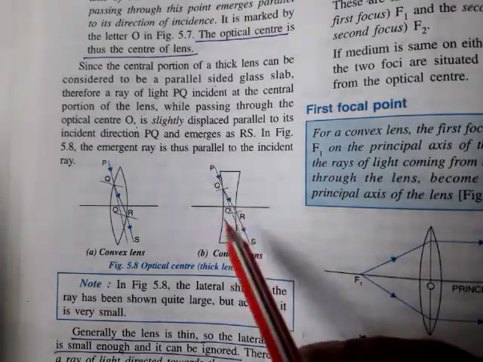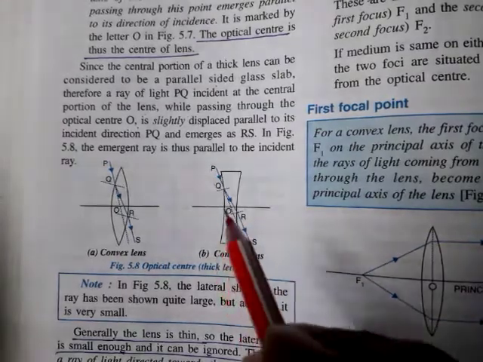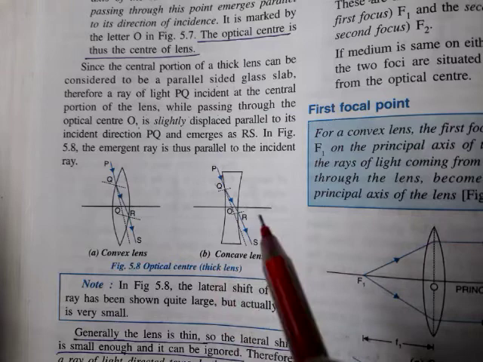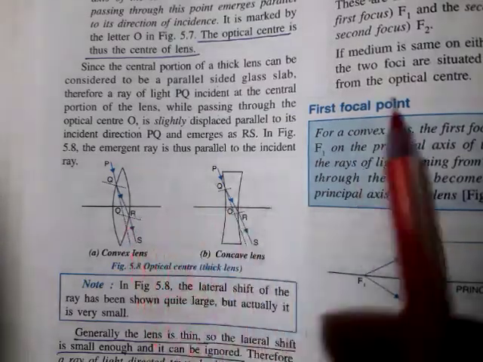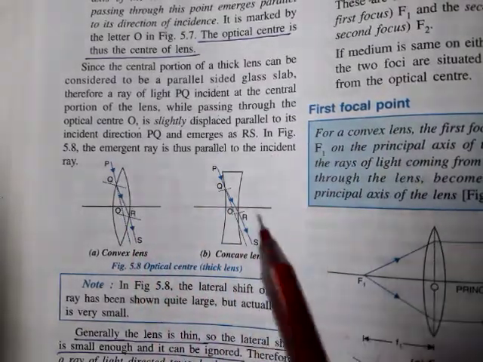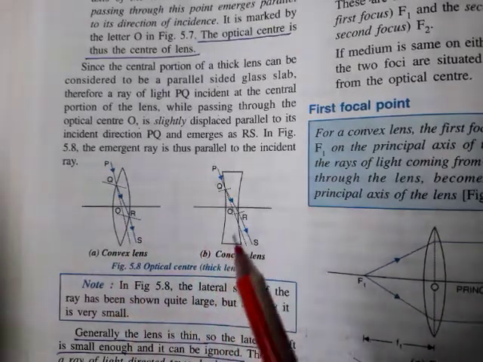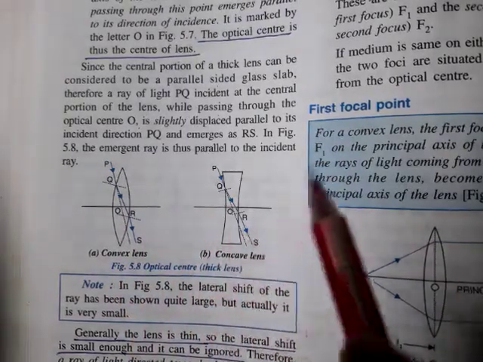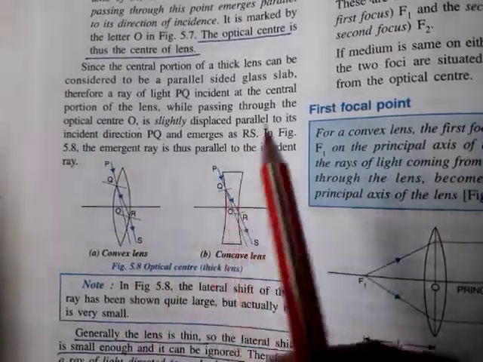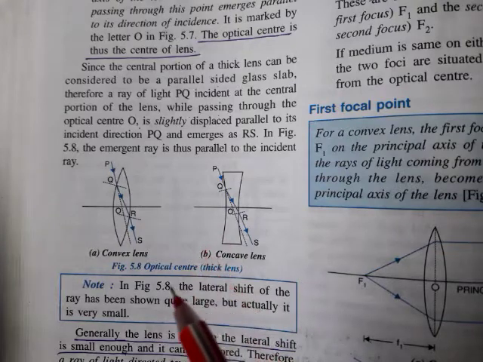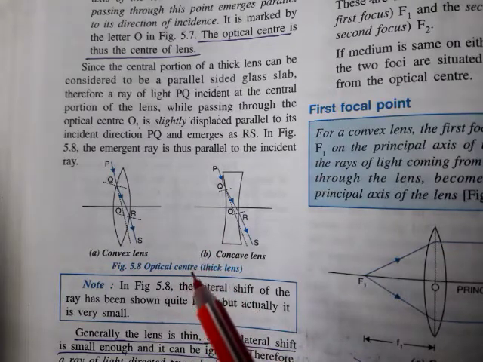But actually, what we know about the optical center is that generally the lens is very thin, and we neglect this lateral shift, this displacement. The lens is very thin, and that is the main reason we neglect it, because the lateral shift is small enough to ignore.